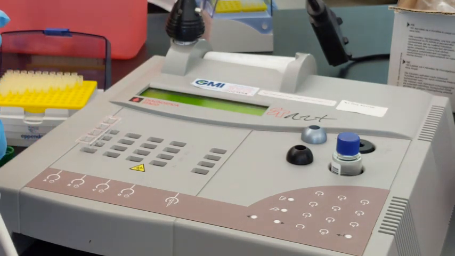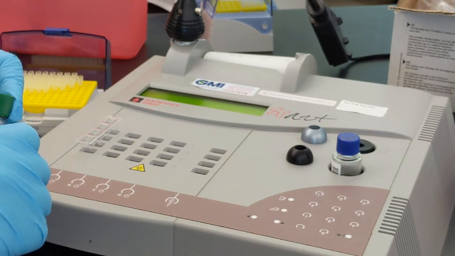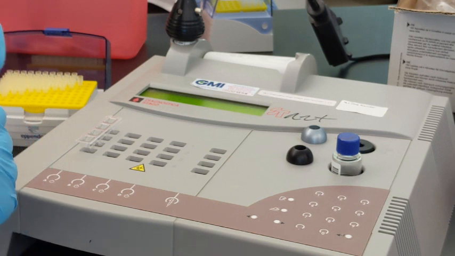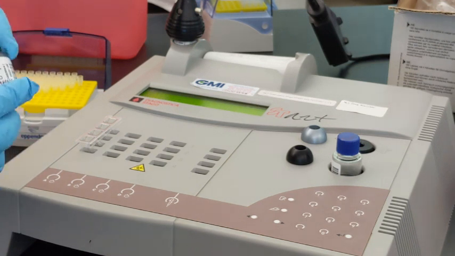And then hit the timer so that the timer will go, in this instance, for 180 seconds. And that will ensure that there's been enough time for the patient sample or QC to interact with this reagent and to get up to 37 degrees.